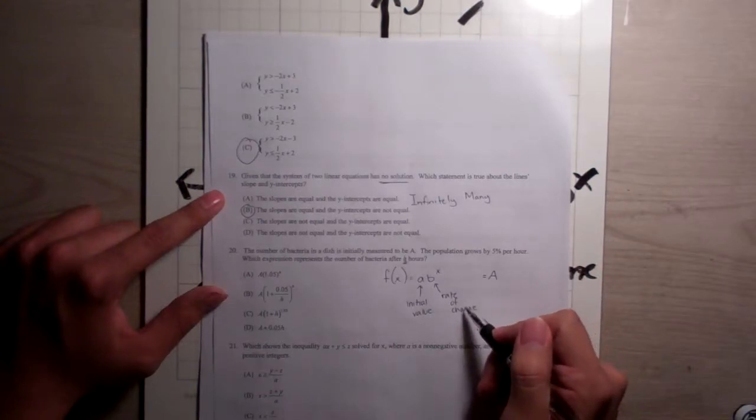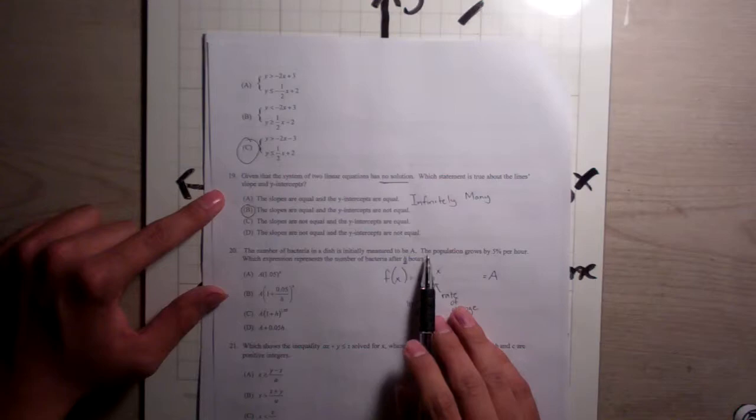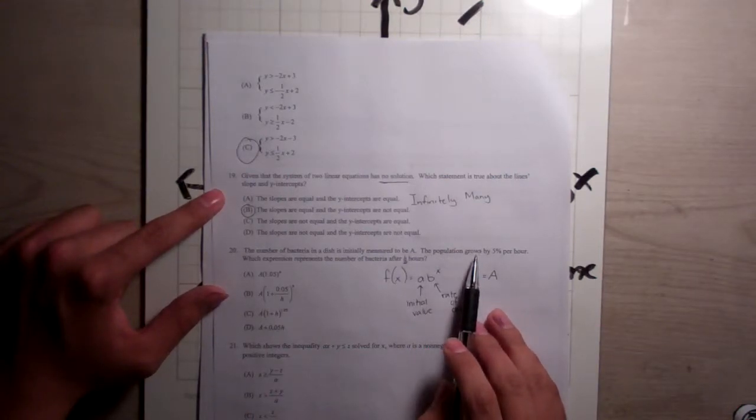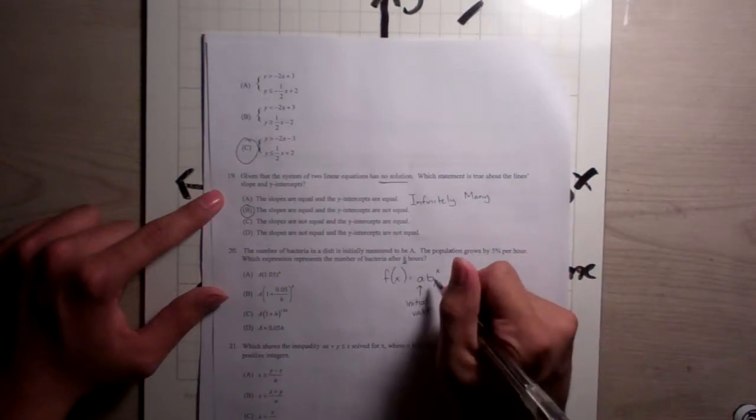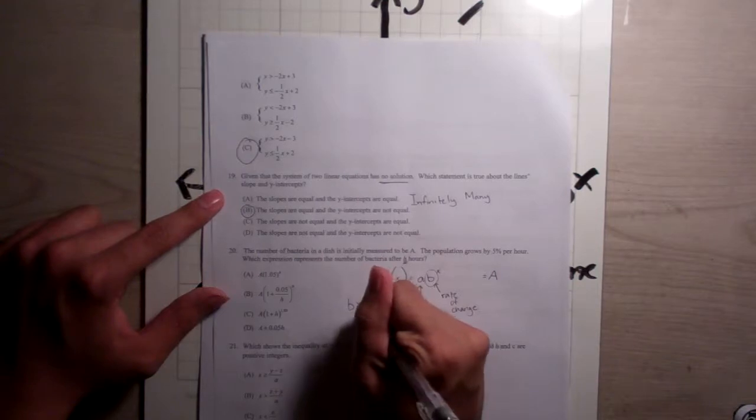Alright. Now, the rate of change, actually the second sentence tells us, it says the population grows. So, is this exponential a growth or decay? It tells us that's going to be a growth. Now, for growth, that means that this term b should be greater than 1. Right?